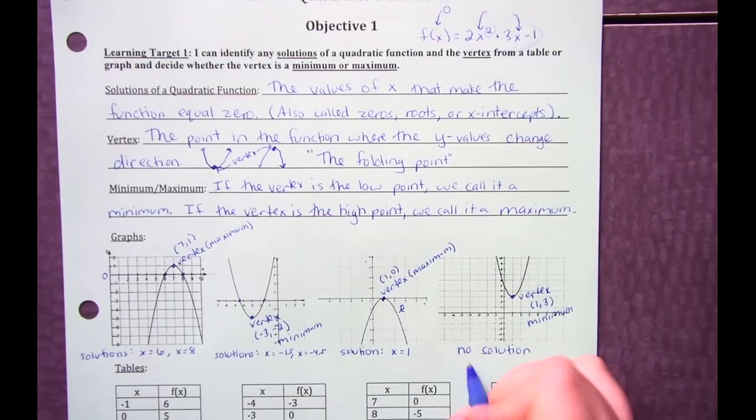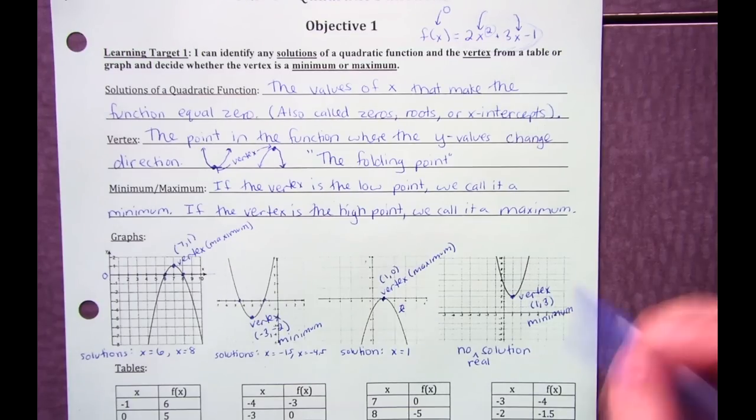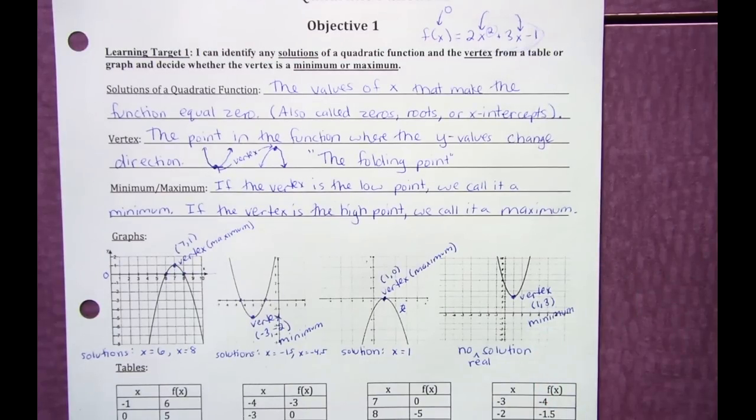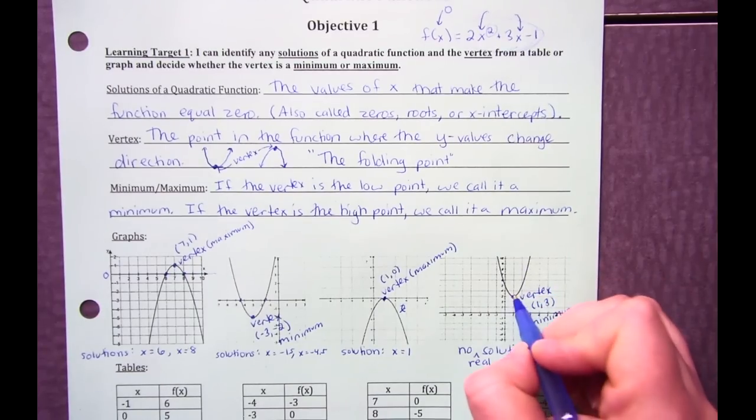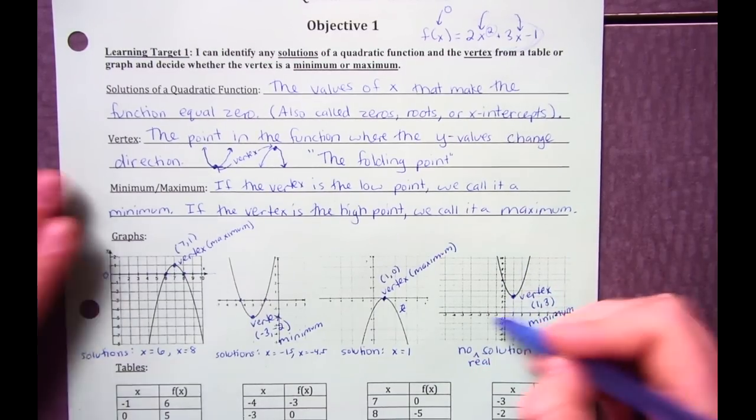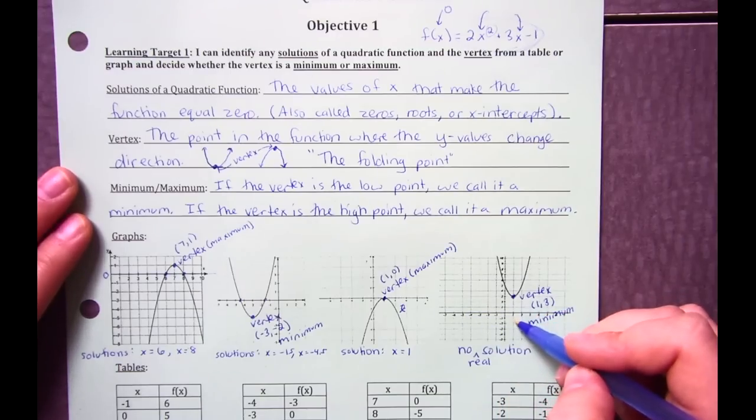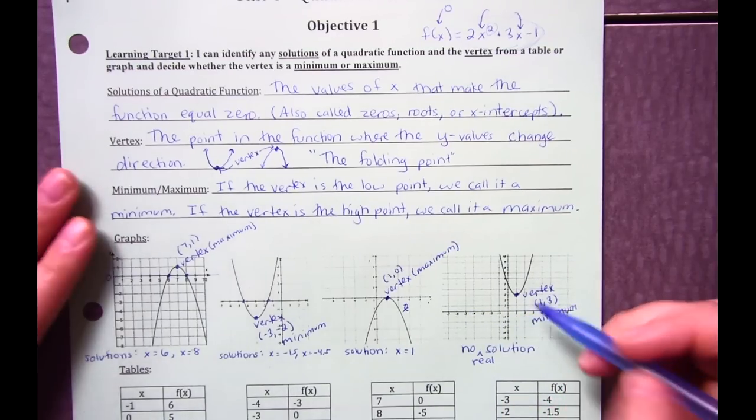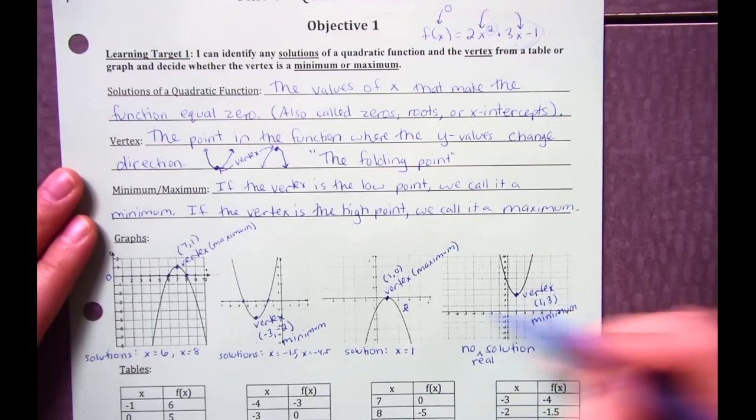We'll say that there's no real solution because in Algebra 2 you will learn about a different type of solution that this function has called an imaginary solution. But for Algebra 1, there is no real solution to this function right there. There's no place where it crosses the x-axis. There's no x value where the y value is 0, which is the x-axis.